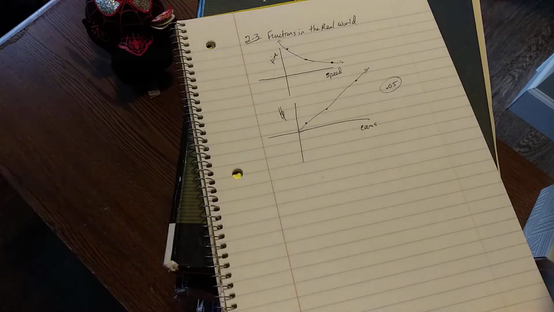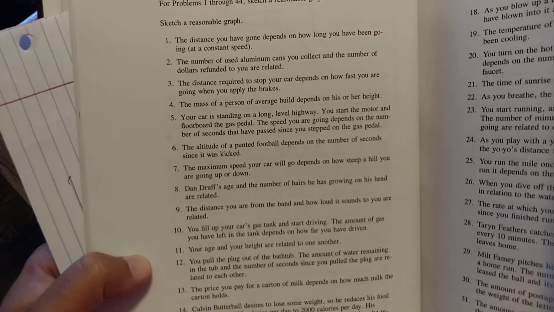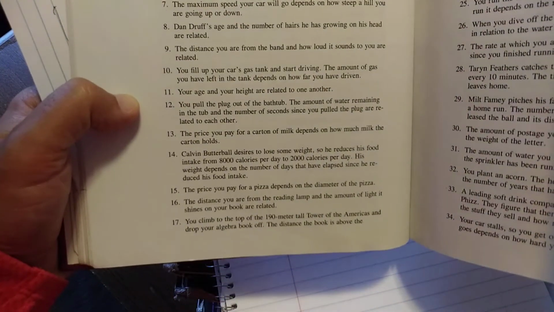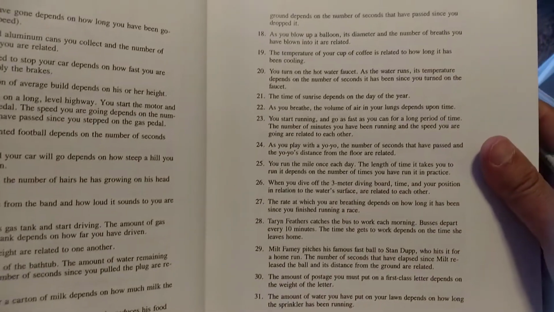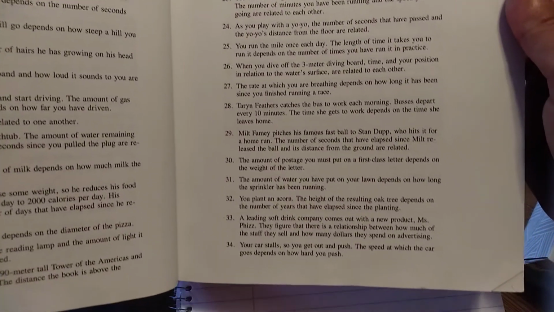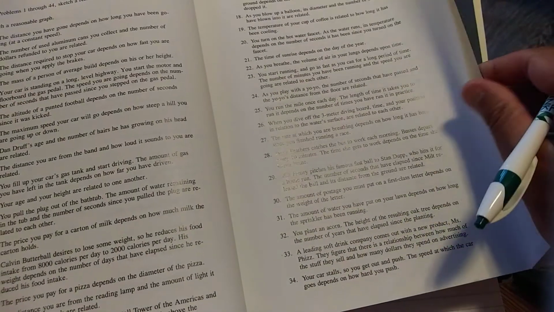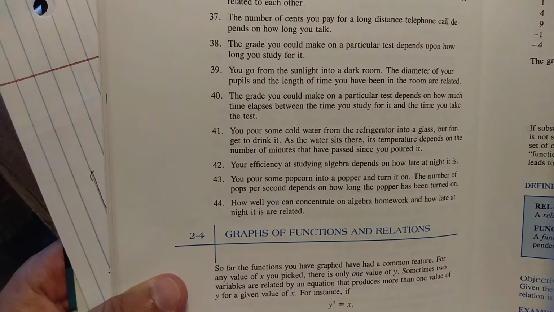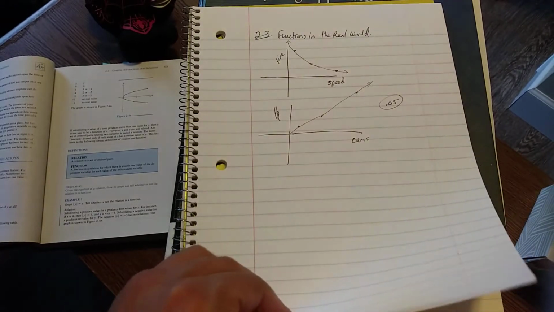Here are the problems that we'll see. There we go. Obviously, I'm not going to assign all of these. Just a few. Last section. No, I don't think I'll assign any of these back here. 2-4.